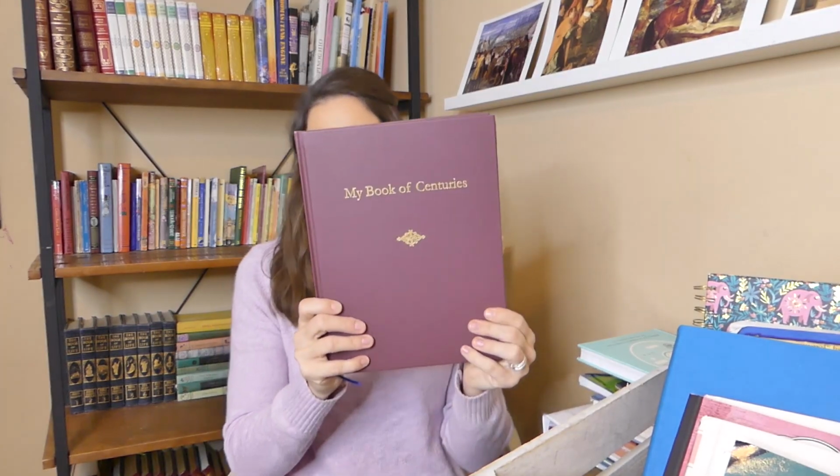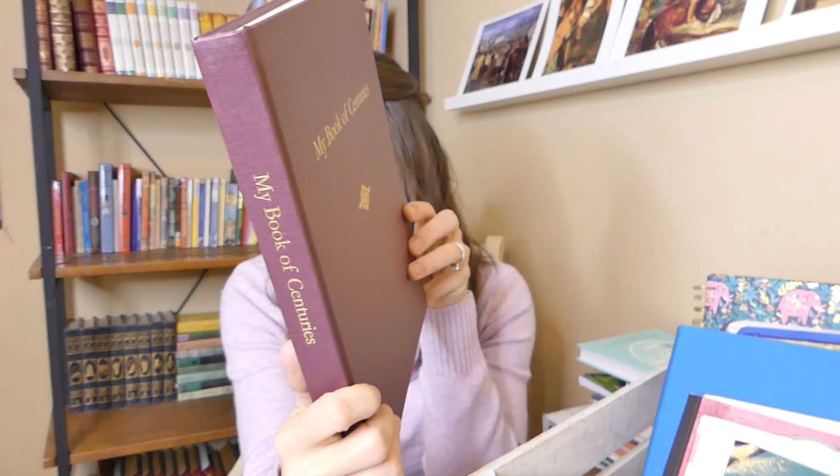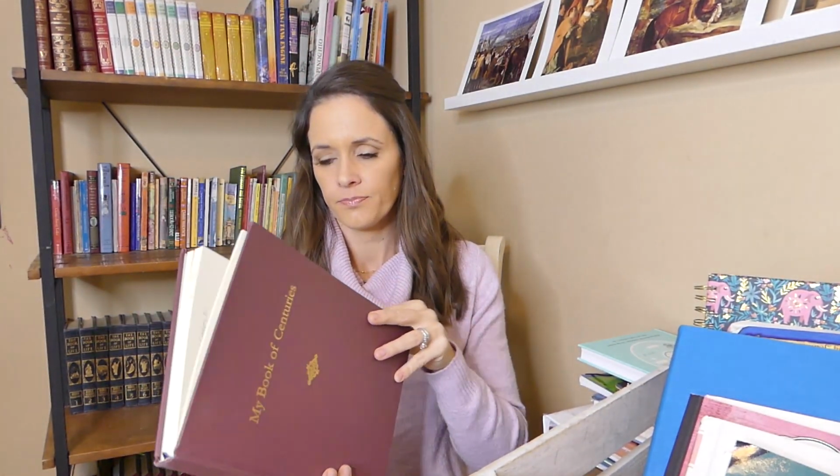this is from Riverbend Press. I know, it's just so pretty. Like, who doesn't love a hardbound book? This is the Book of Centuries. And then I will assign this once per week on her list. But each week I have a different time period that I want her to fill in.